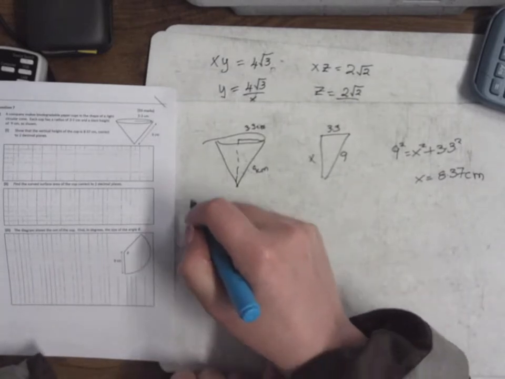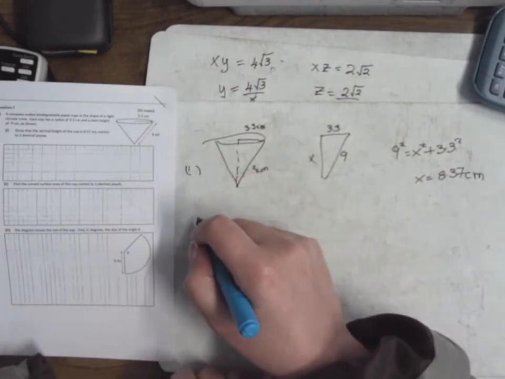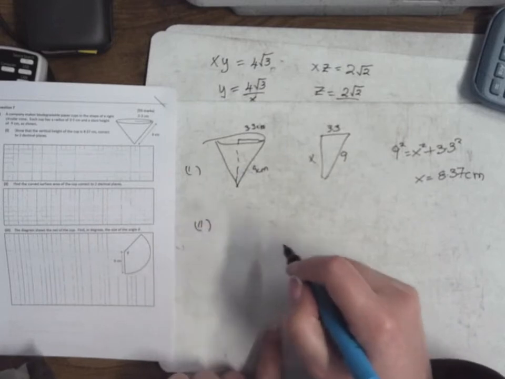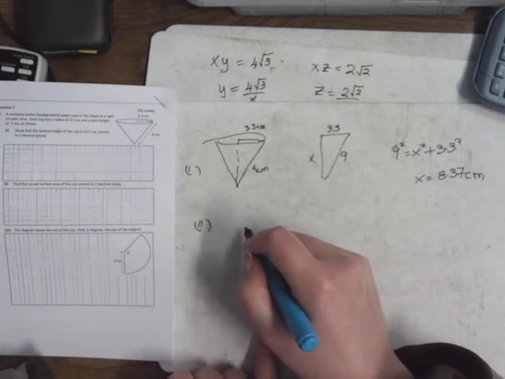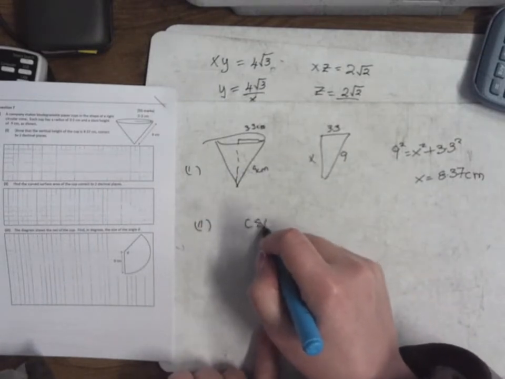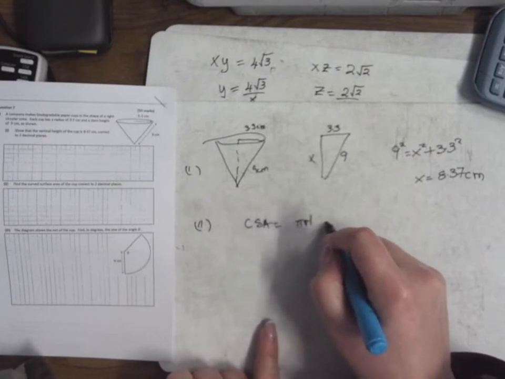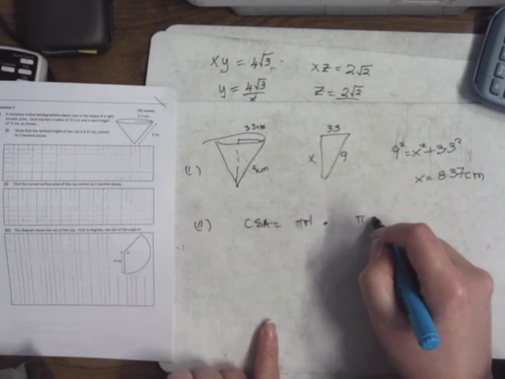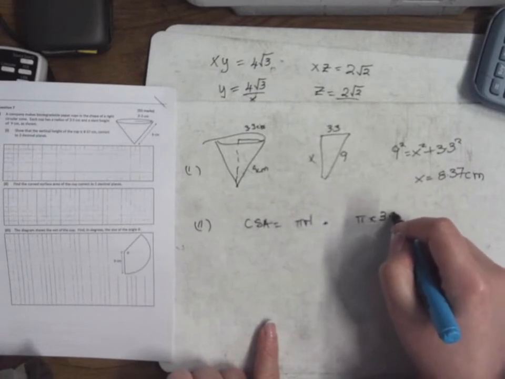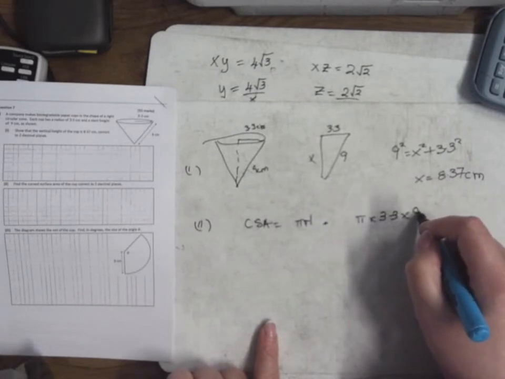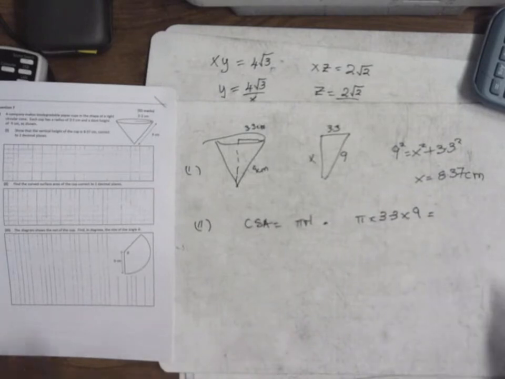Right, part 2, that was part 1. Part 2, find the curved surface area, correct to 2 decimal places. So the curved surface area of a cone, it's in the log tables, it's pi r L. So that's pi multiplied by 3.3 multiplied by the slant height, which is 9, into the calculator, press S to D, because you don't want it in terms of pi, and round it up to 2 decimal places.